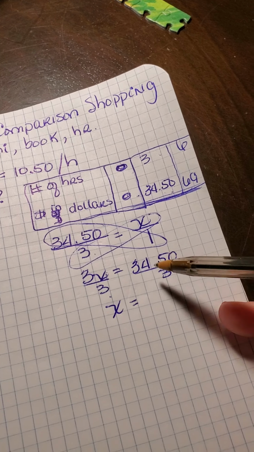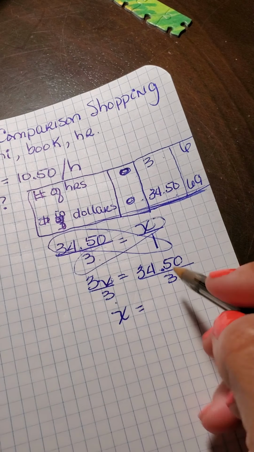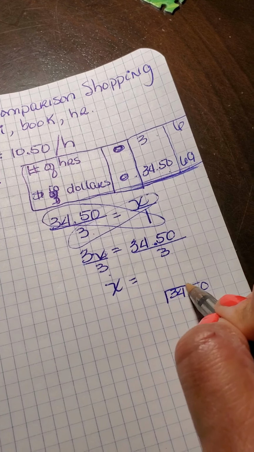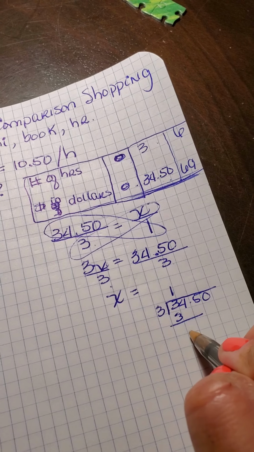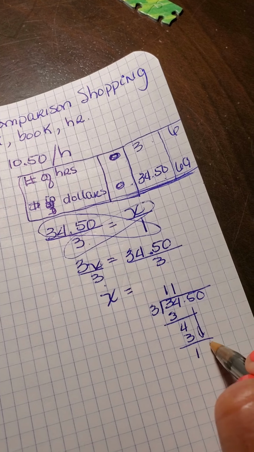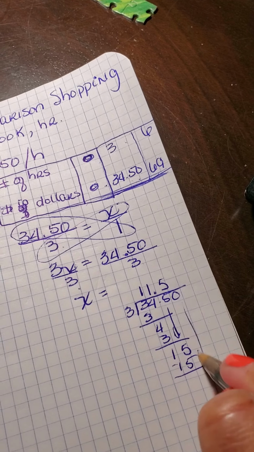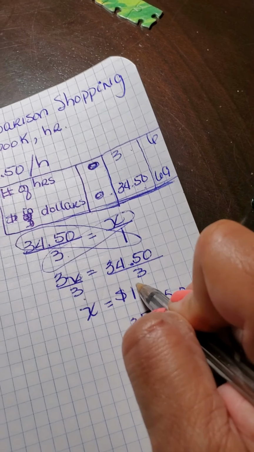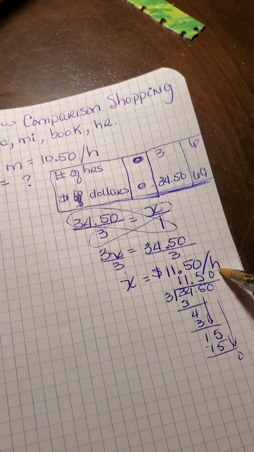And 34.50 divided by 3. Well, you can do the mathematics over here on the side. I've done it already. I already know what the answer is, but I'll do it here. It's 11.50. 3 goes into 3 once. 4, 1, 3. Bring down that 5. 5, 15. Don't forget that 0. And you don't have to have it there, but $11.50 per hour for Tice.